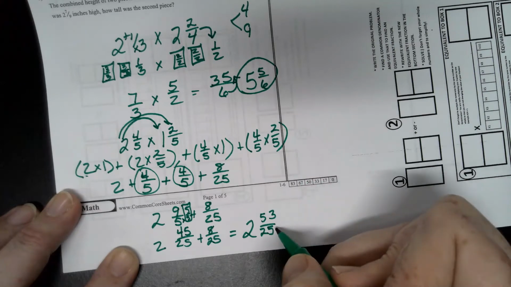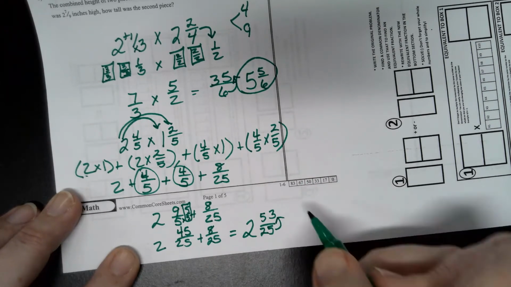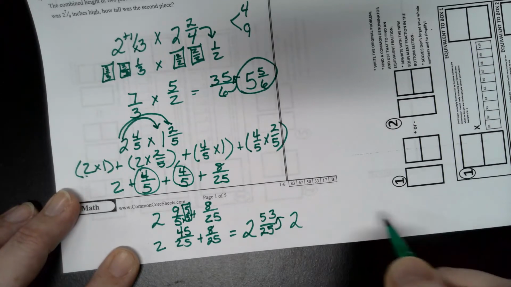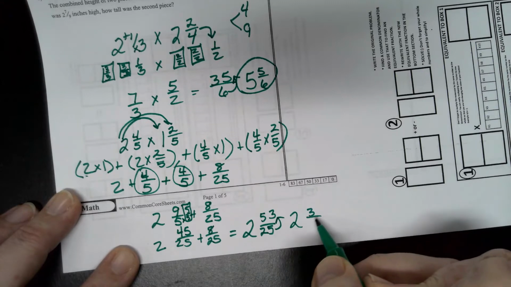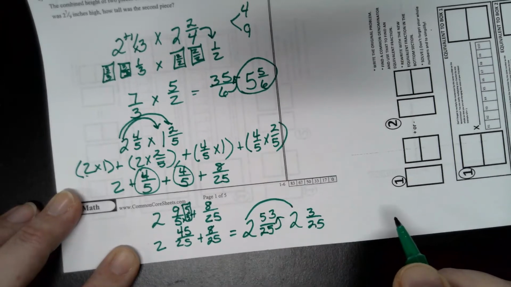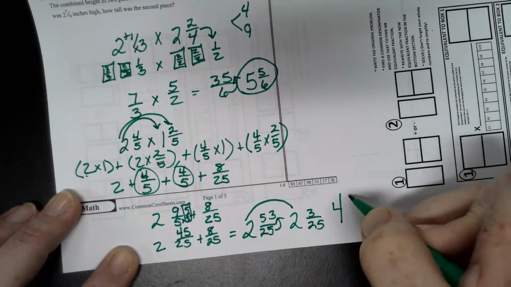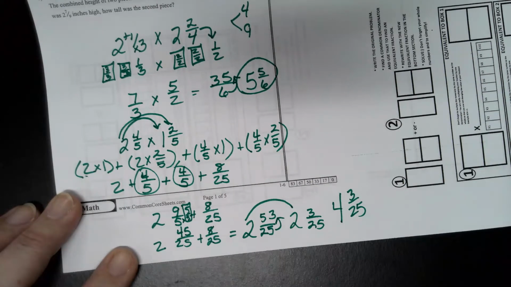Now, how many groups of 25 over 25 can you get? You can get 2 more groups, which would be 50 25ths, so you would have 3 left over. But don't forget you had this other 2 whole there. So we end up with 4 whole and 3 over 25. Remember, if you need to pause and go back, please do so.